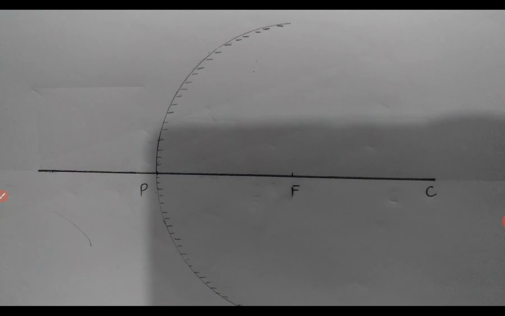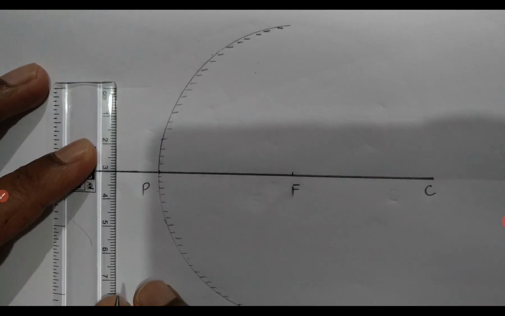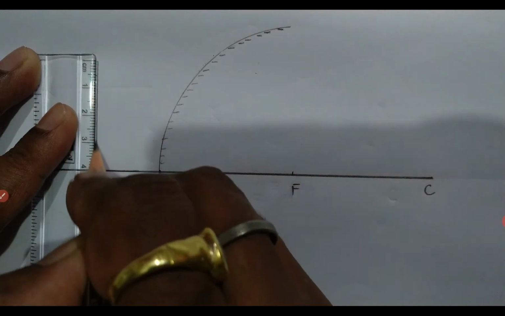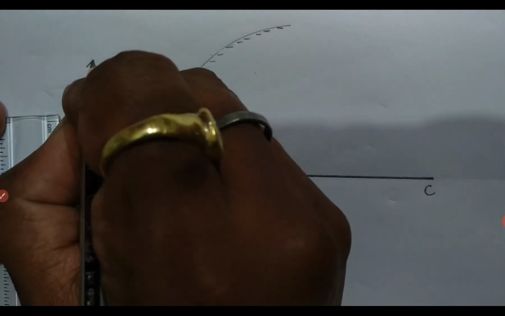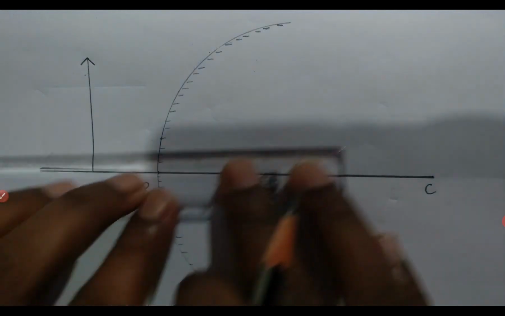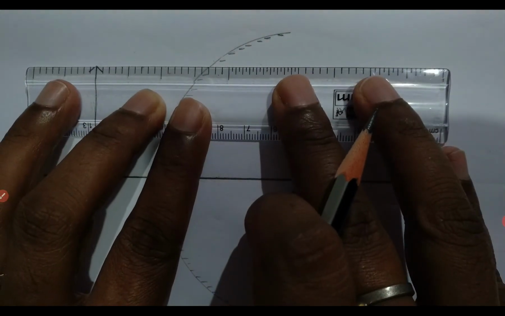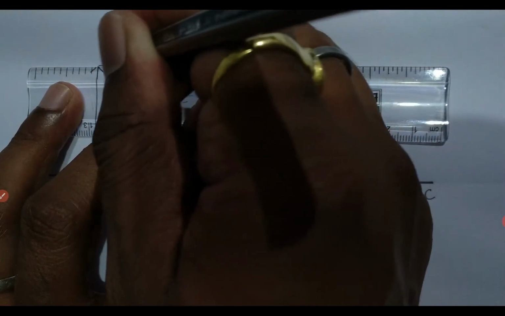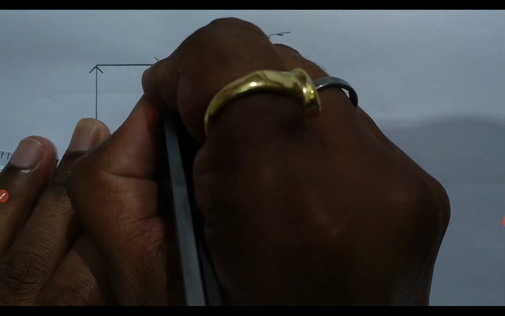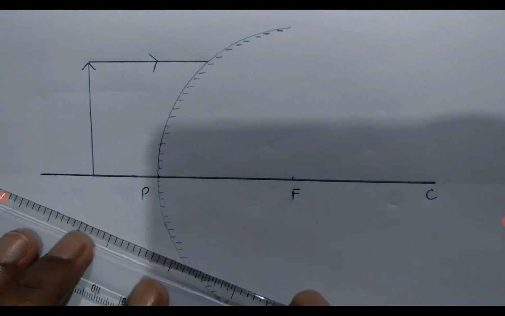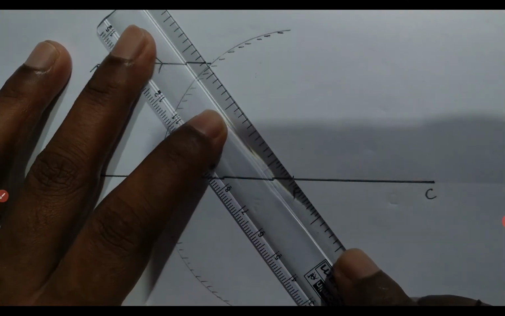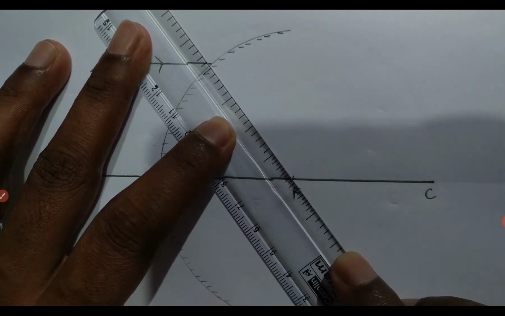And now the ray should come from the left hand side, but before that we need to place the object in front of the mirror. So I am placing one object in front of the mirror. Now I need to take the first rule, any ray parallel to the principal axis, after reflection will appear to come from the focus, if you remember the rule. So this ray here is appearing to come from the focus.